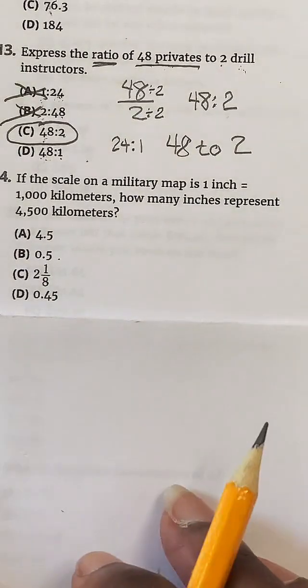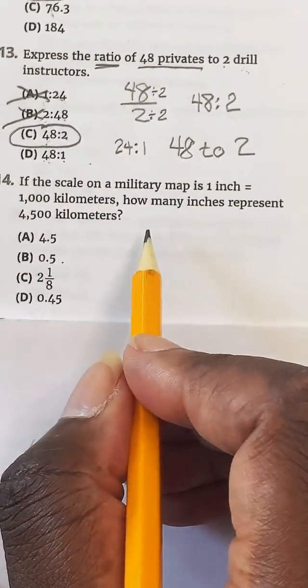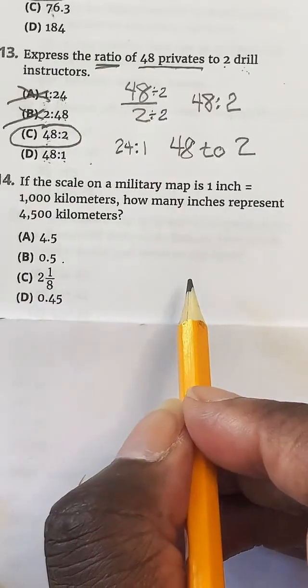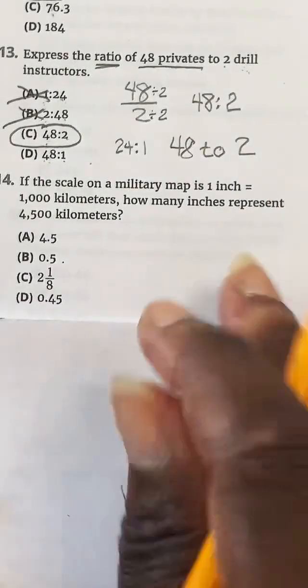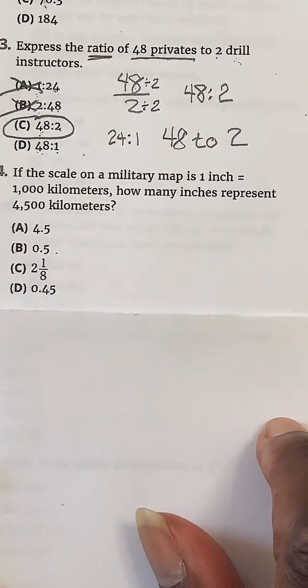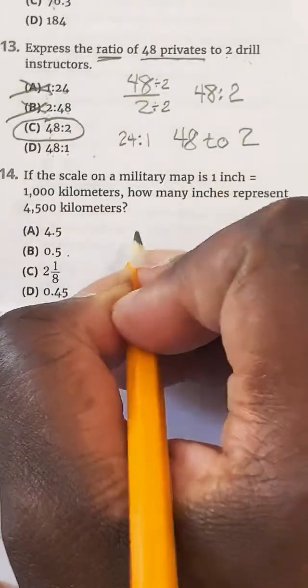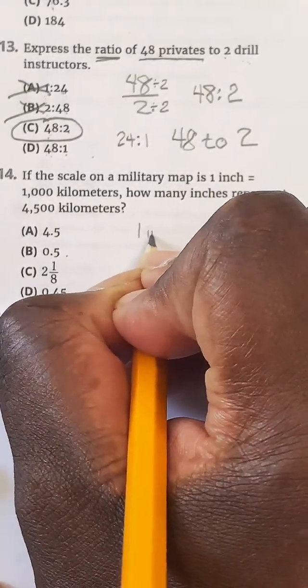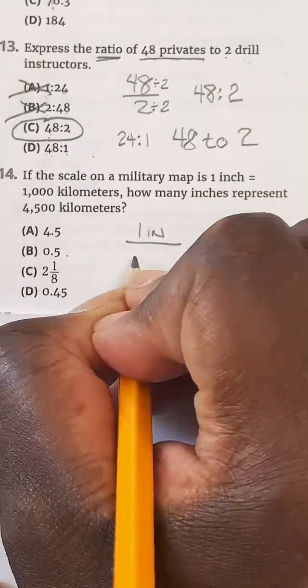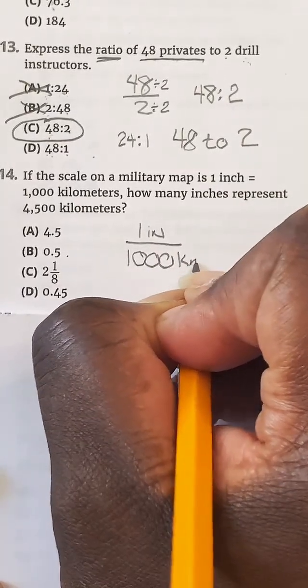All right, so here we go. Every time there's a comparison, you do a proportion. Remember we talked about ratios up here? A proportion is 2 ratios that are going to be equivalent. So we have 1 inch represents our 1,000 kilometers.